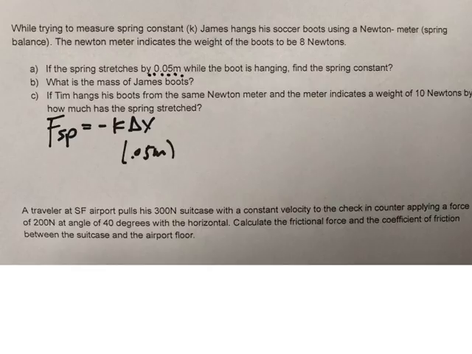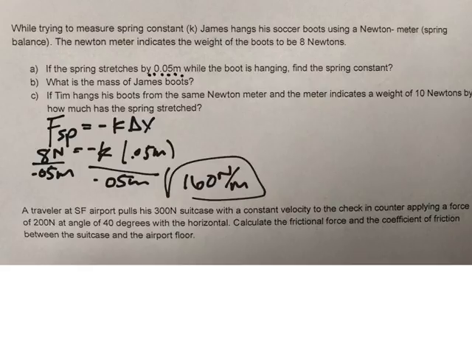Alright, and we want to find the spring constant, so we don't know K. Do leave the negative in here. And we know the weight of the boots is going to be 8 newtons. So hopefully you can see this is a pretty basic algebra problem. Just divide by 0.5 meters on both sides. And you get 160 newtons per meter.